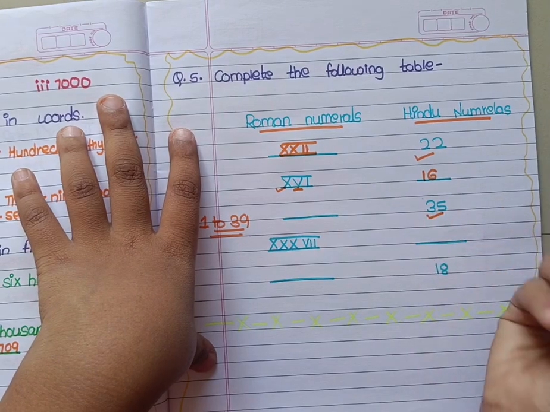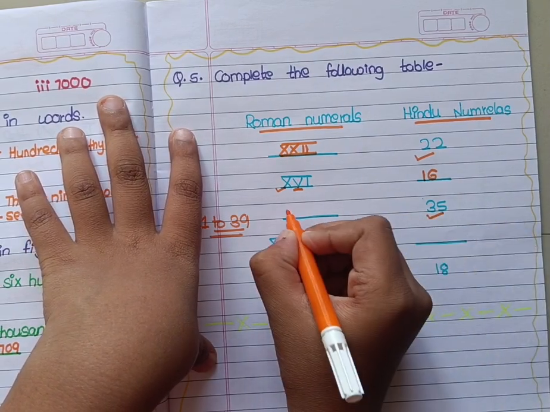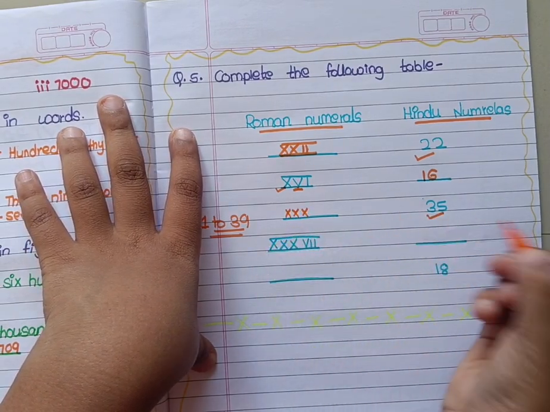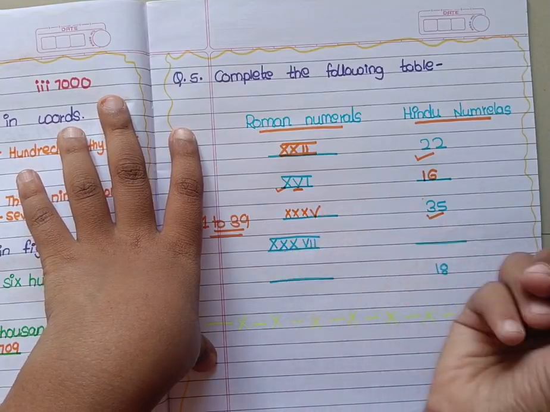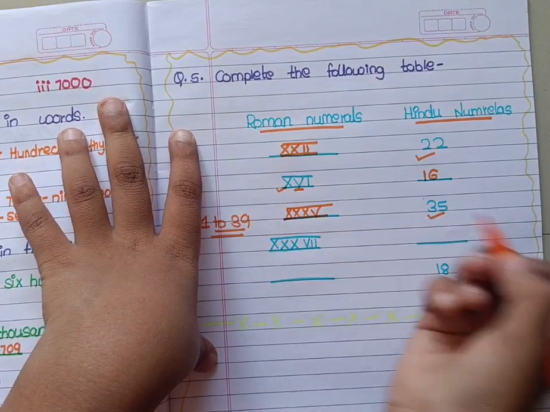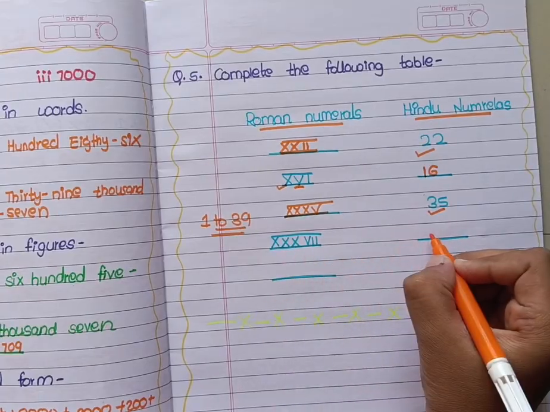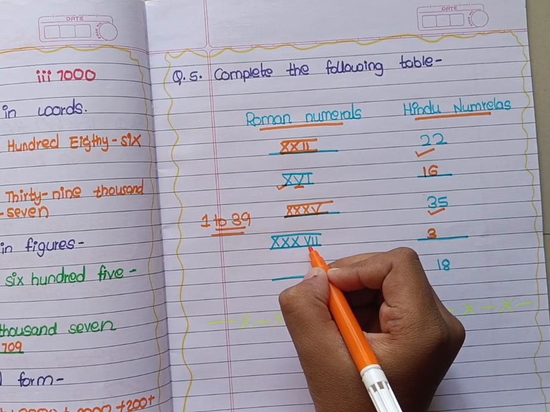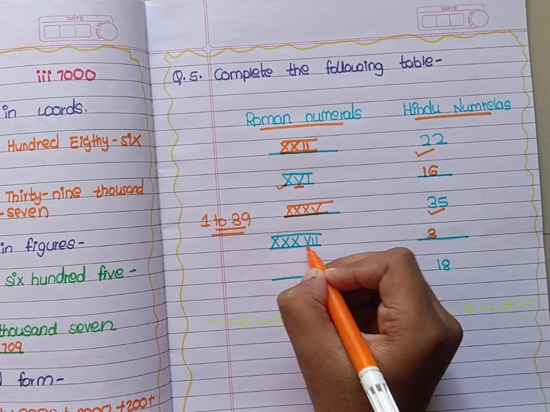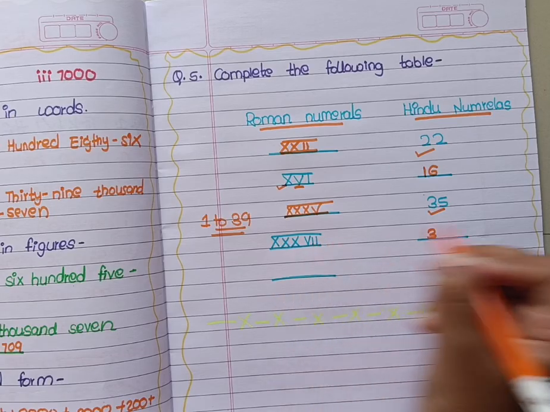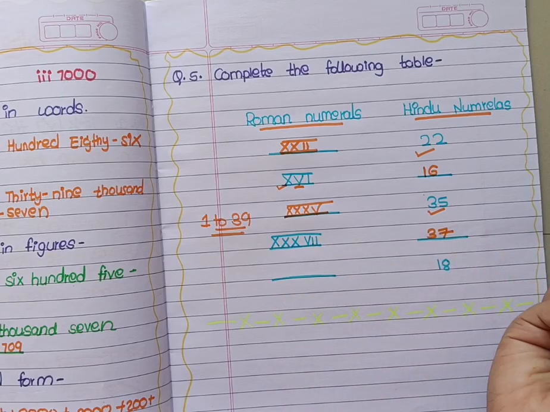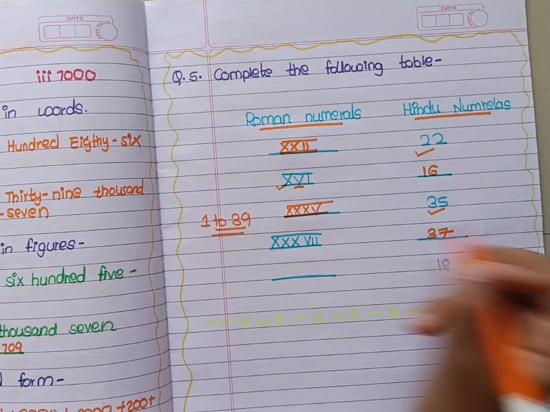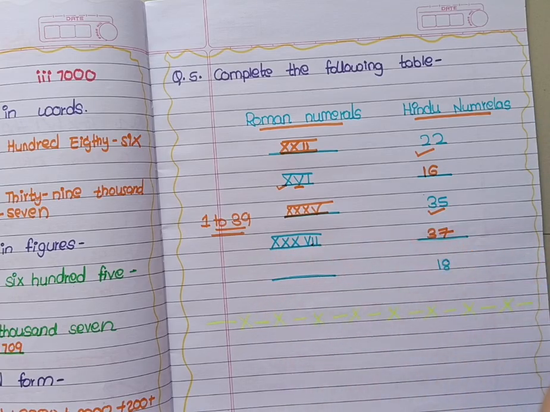Next is 35. So how are we going to write 35? For 35 we have to add here 3 X. Now 5, how are we going to write 5? 5 like this. So like this you can write 35. Next, what is here? 3 X. So 3, and now next what is here? See, 1, 5, 6 and 2 lines, so that means 7. Okay, so 3 here we identify, then 5, 6, 7, so 7.